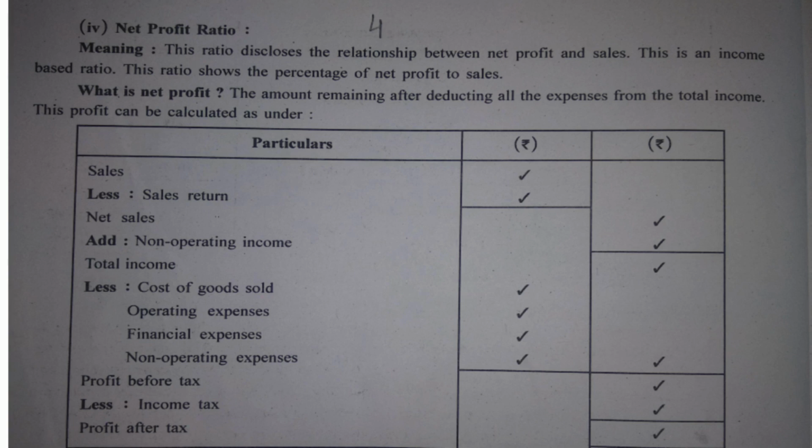The table which is given here. Firstly, sales less sales return gives you the amount of net sales, which is to be written in the second column of amount. Here you are having two columns for amount. Then further add non-operating income.